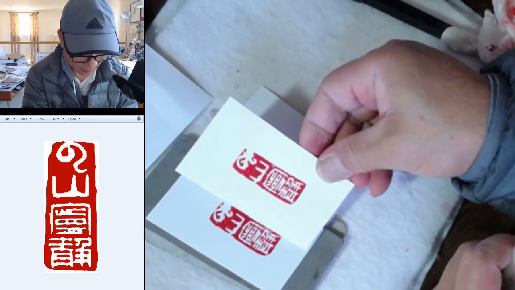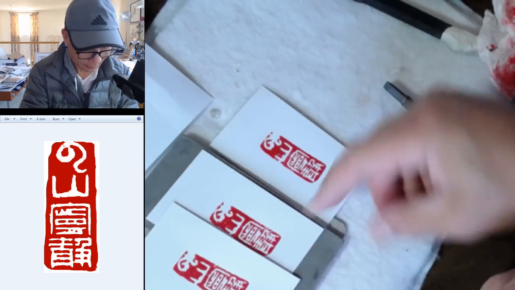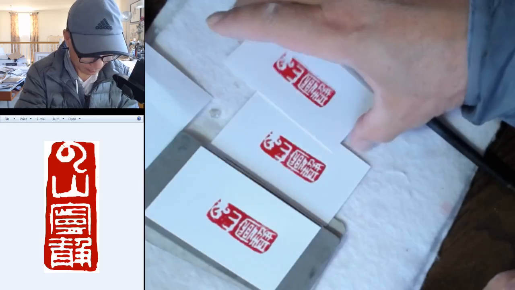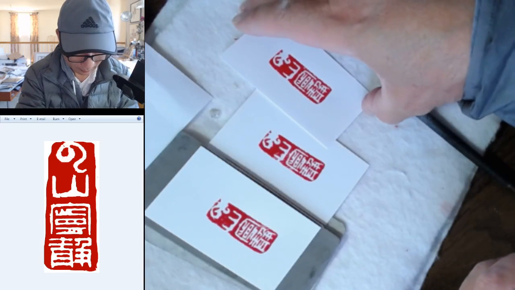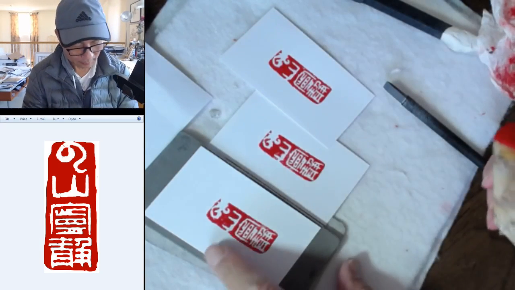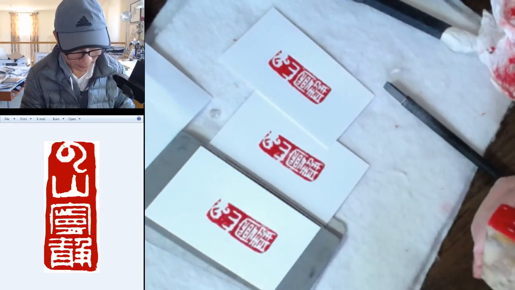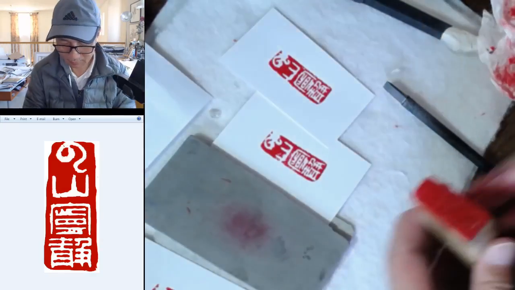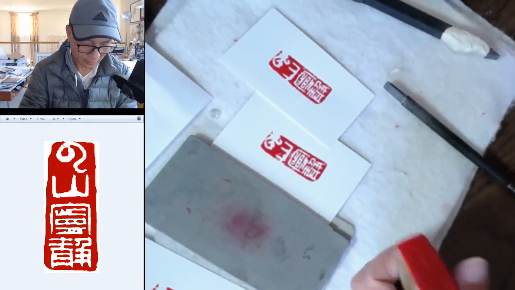I think the first one is the best still. Yeah, I made this corner a little rounded, so that's the final version.